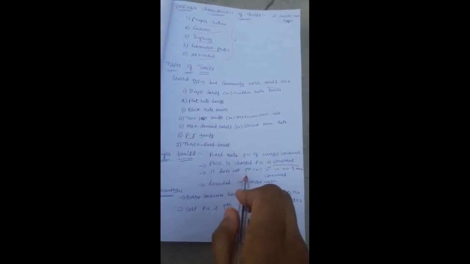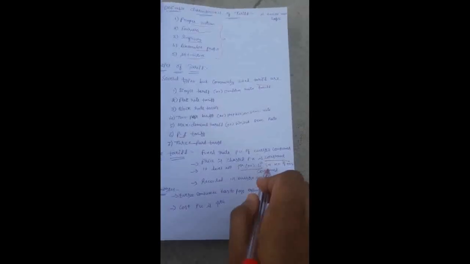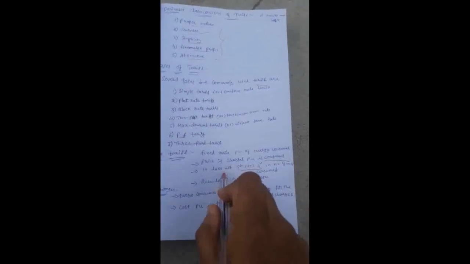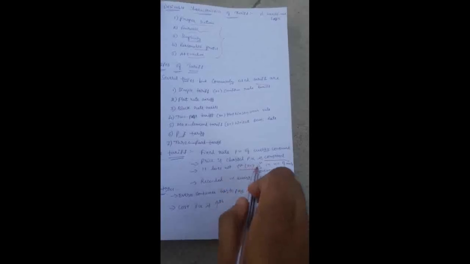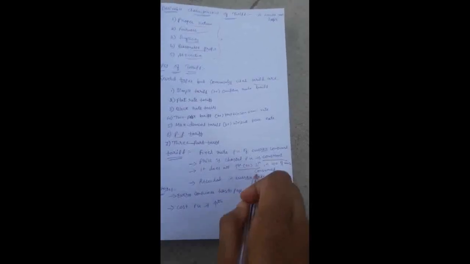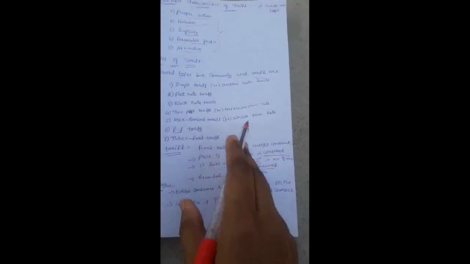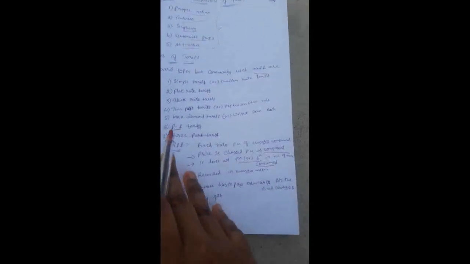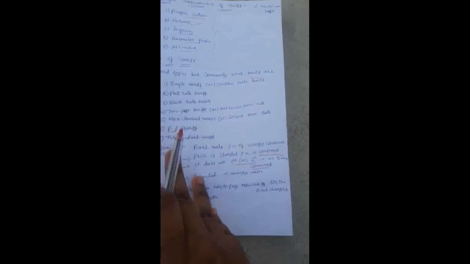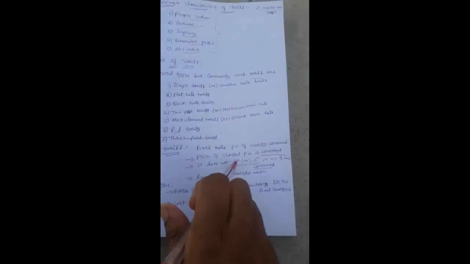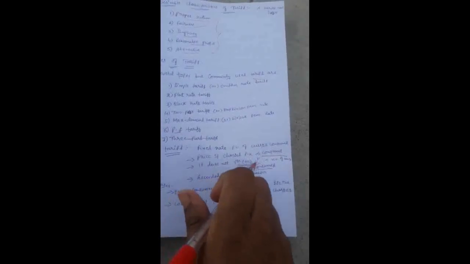It does not increase or decrease with the number of units consumed. It does not depend upon the number of units the consumer uses; they won't increase or decrease the tariff depending on the number of units.